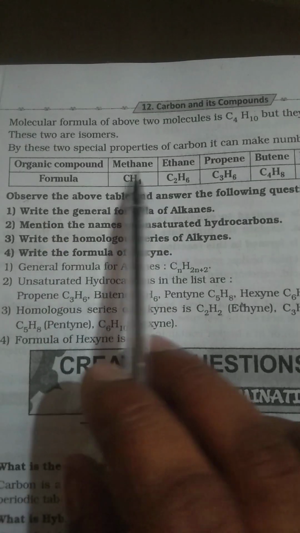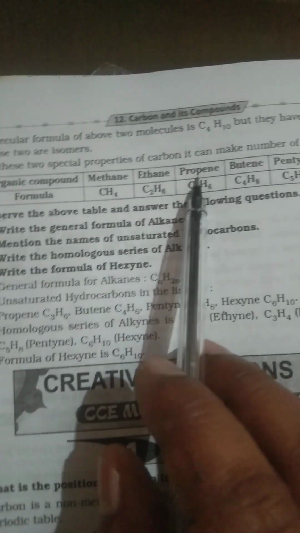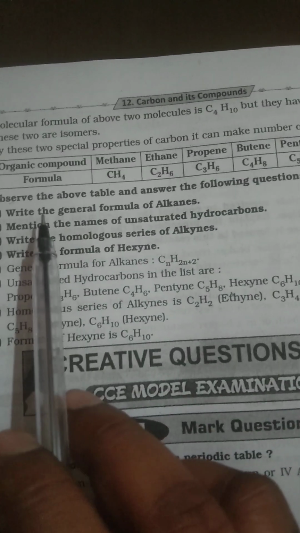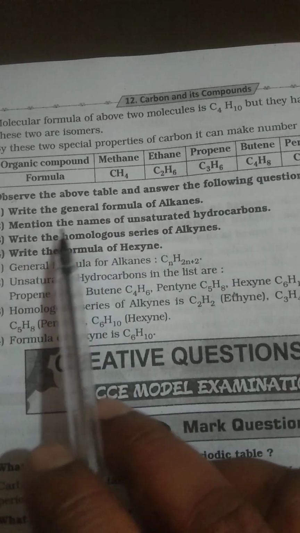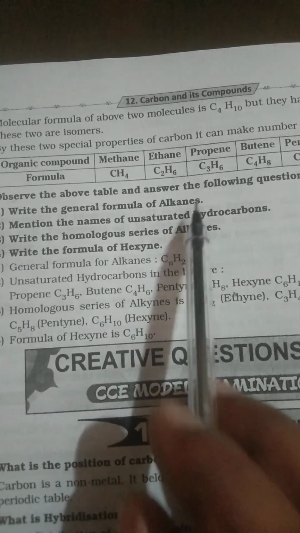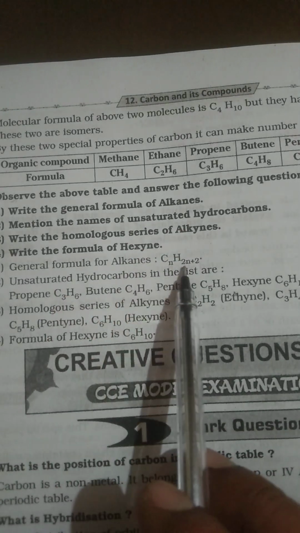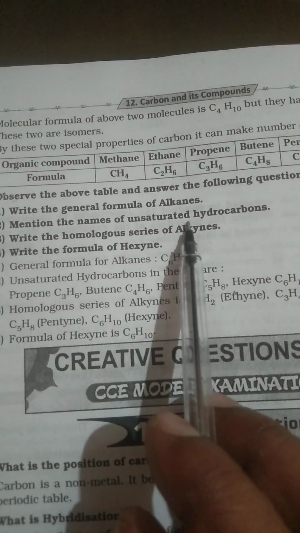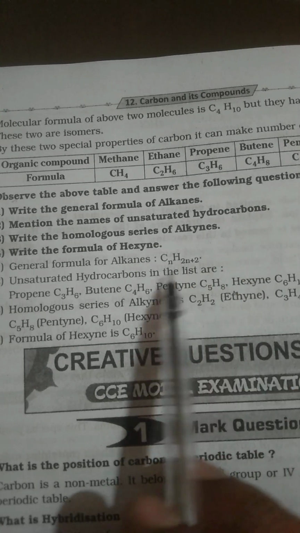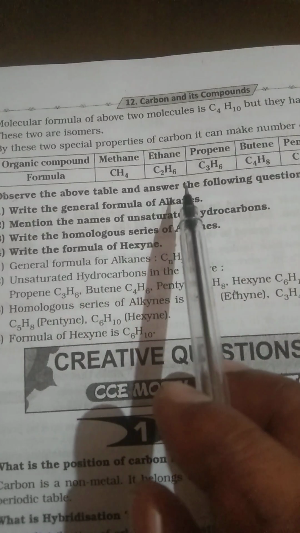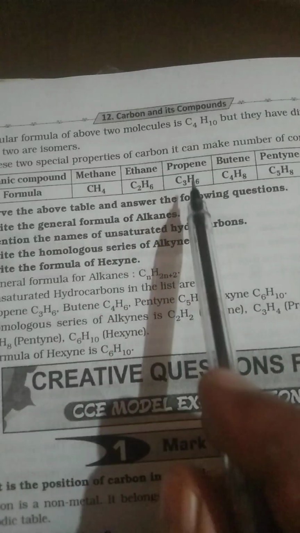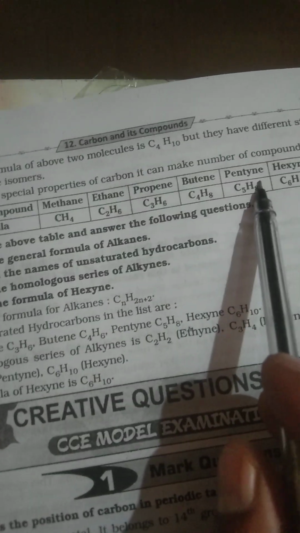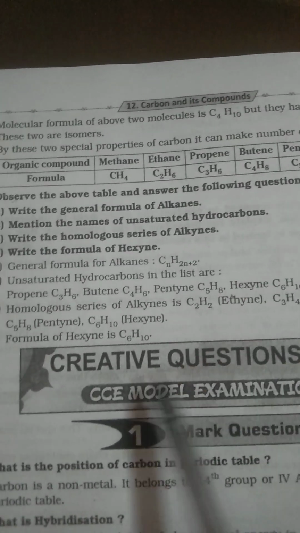Observe the above table and answer the following questions. Organic compounds: methane, ethane, propene, butene, pentane, hexane. Write the general formula of alkanes. We know, children, the general formula of alkanes is CnH2n+2. Mention the names of unsaturated hydrocarbons. Unsaturated hydrocarbons are alkenes and alkynes. I mean here propene, butene, and so on. They are called unsaturated hydrocarbons.